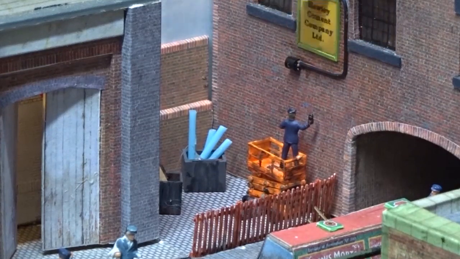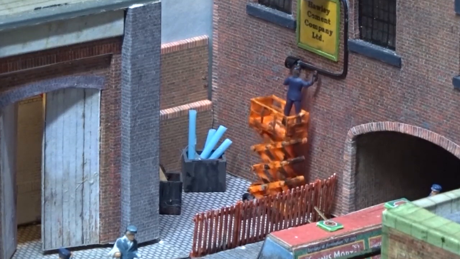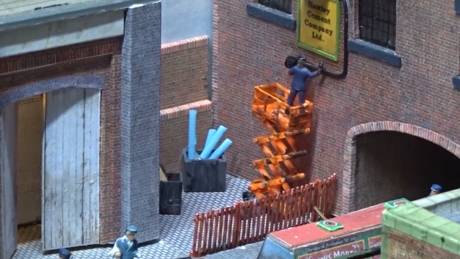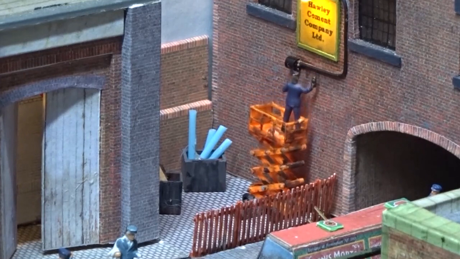There you are, the lights are flickering, and eventually the light will go out, and when that happens, up comes the maintenance man in the lift to fix the problem. He works on the wiring, and eventually the light is back on, in which case the scissors lift returns him safely to the ground.